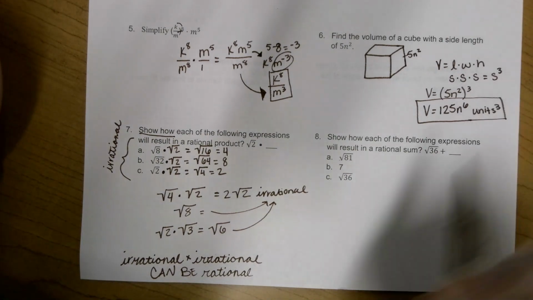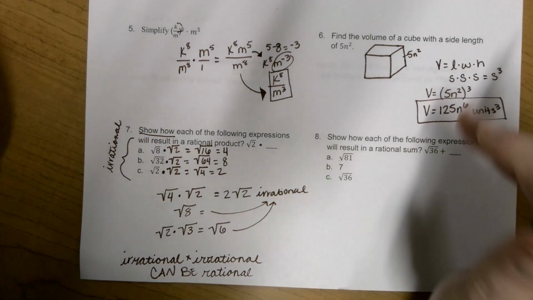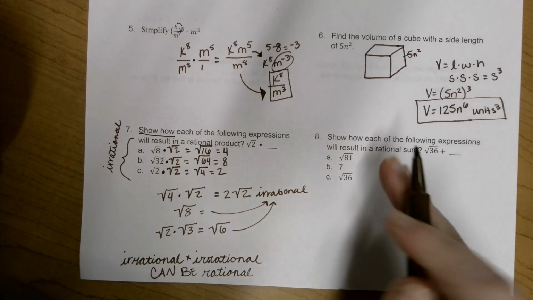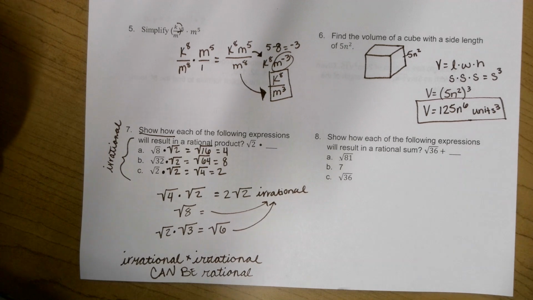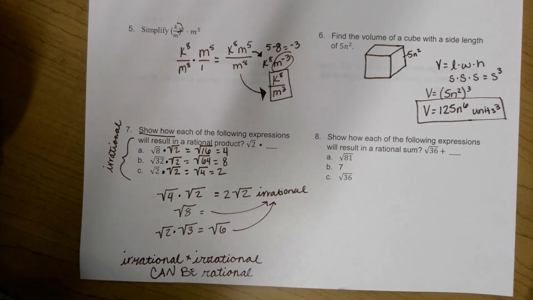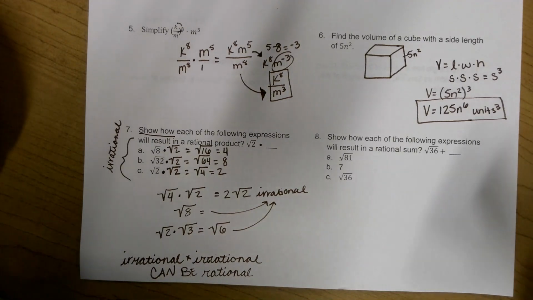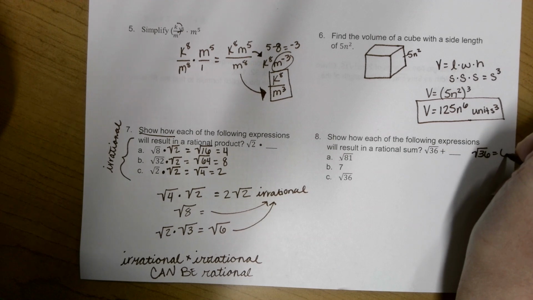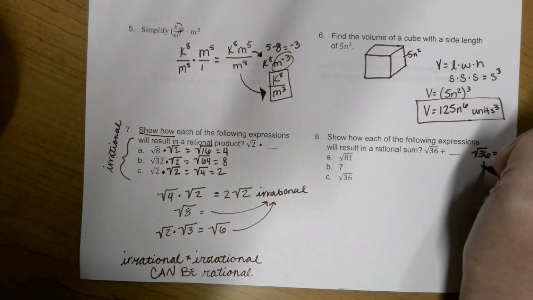Okay, number 8. Same kind of question. We're going to show that all of these sums are going to be a rational number. So I've got square root of 36 plus something. Now here's something that's important. Square root of 36, is it rational or irrational? It's got a square root. But square root of 36 is 6. That's why this is rational.